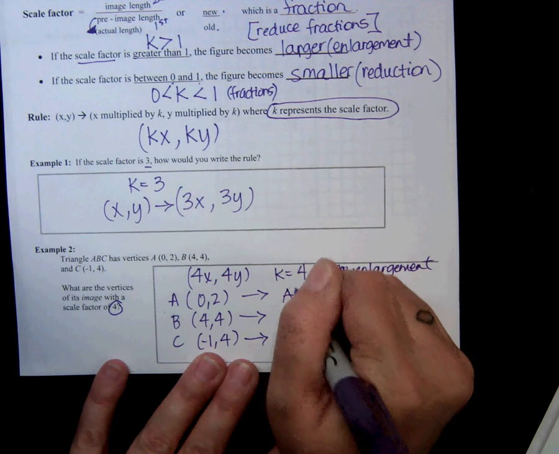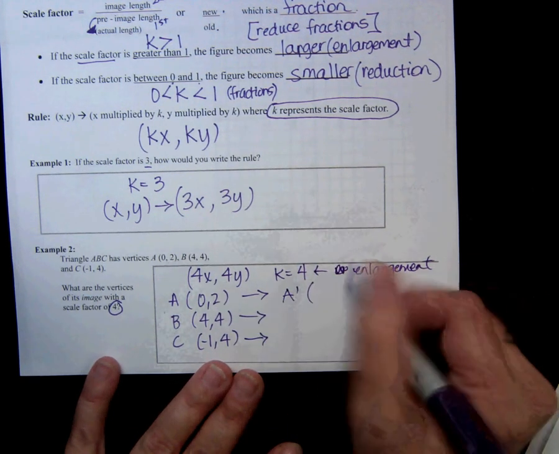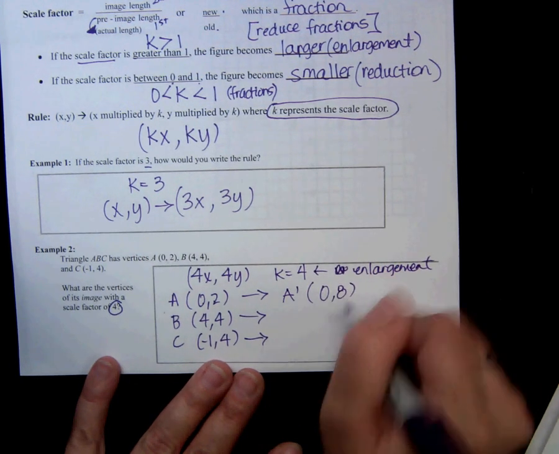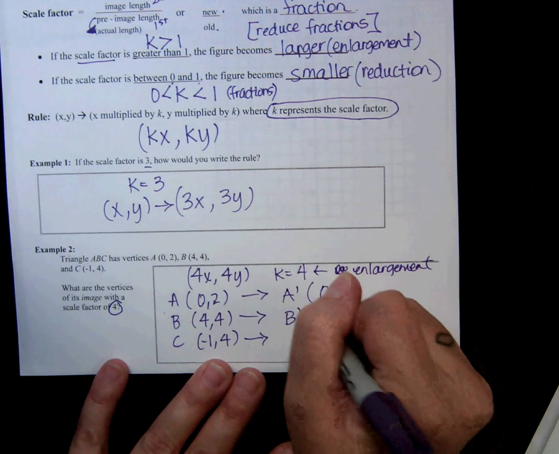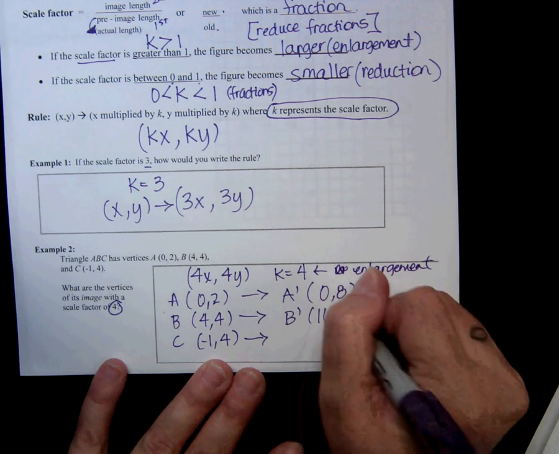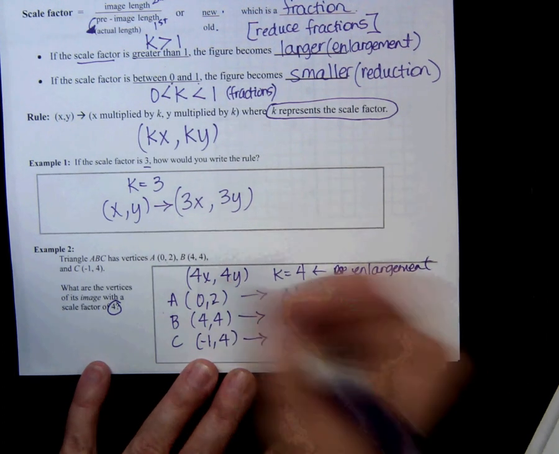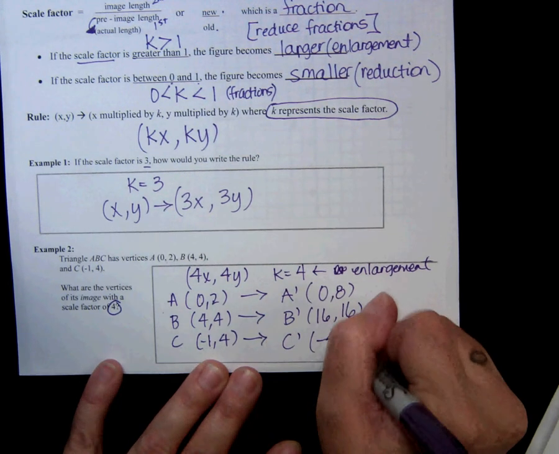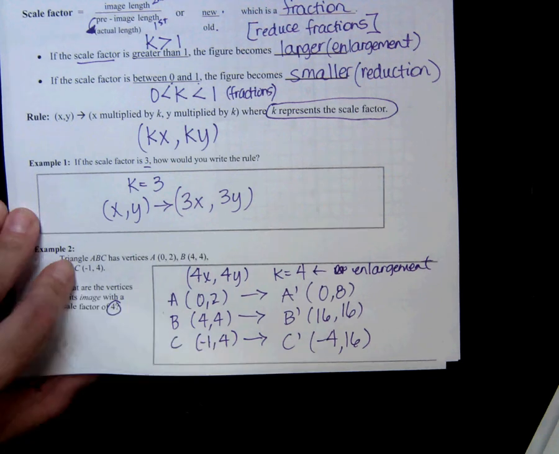For my A prime, multiplying the 0 times 4 would give us 0. 2 times 4 is going to give us 8. For B prime, 4 times 4 is 16, and 16. So C prime, we would have a negative 1 times 4 would be a negative 4, and 4 times 4 is 16. So that would be my coordinates for my dilation.